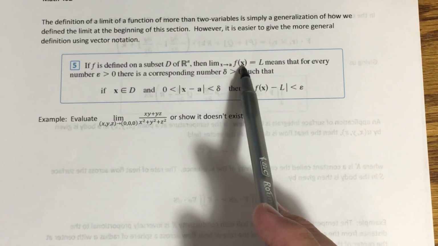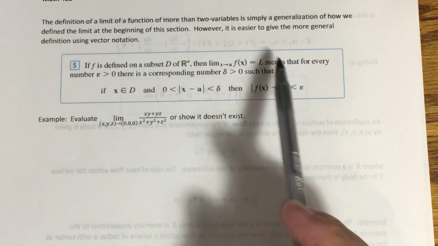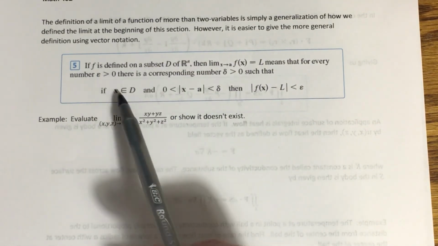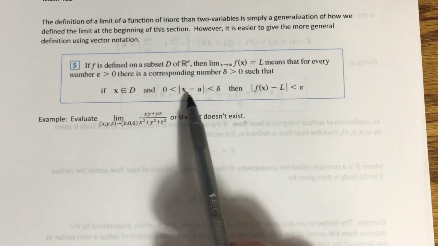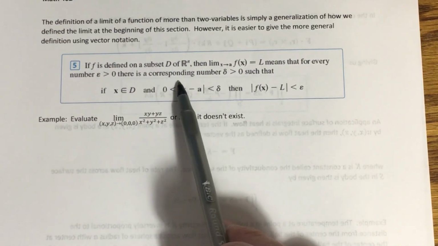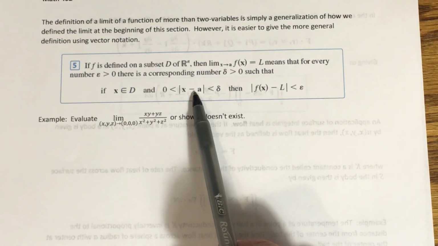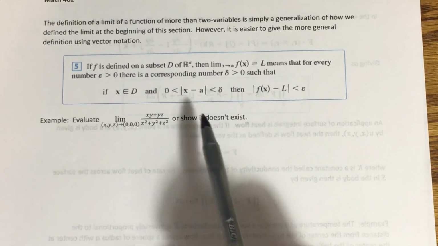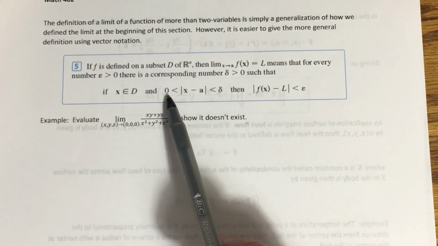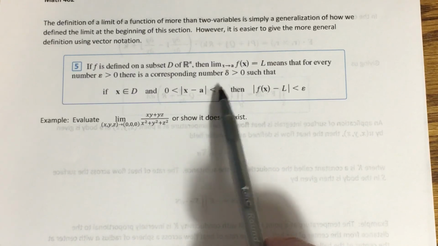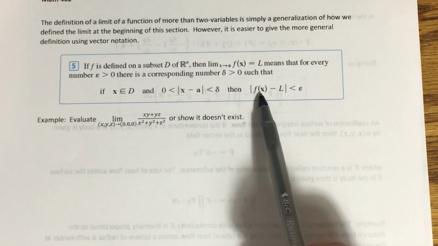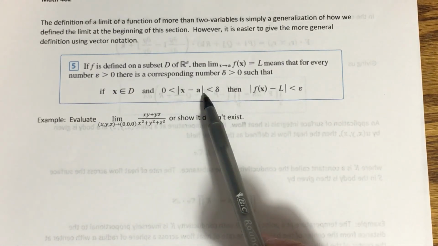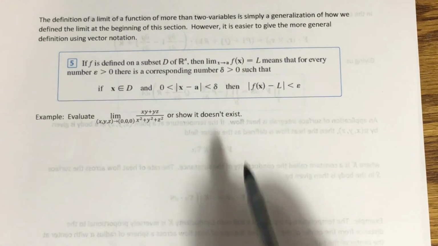That limit of that function is equal to L if, for every epsilon greater than 0, there is a corresponding delta greater than 0, such that if x is in the domain of our function, then, now notice what this is, the magnitude of x minus a. That's the same thing as saying the distance between x and a. So this captures that distance idea. If 0 is less than the distance between x and a, which is less than delta, then the distance between f of x and our limit L is less than epsilon. So in other words, as we shrink x closer to a, f of x will be made closer to L.